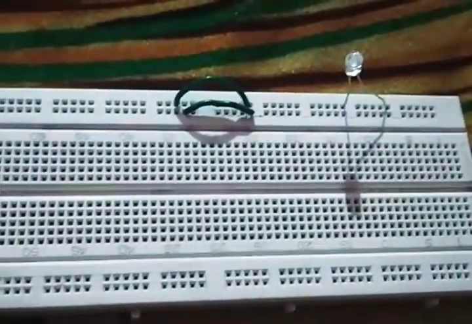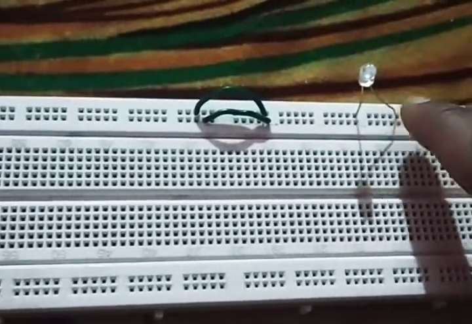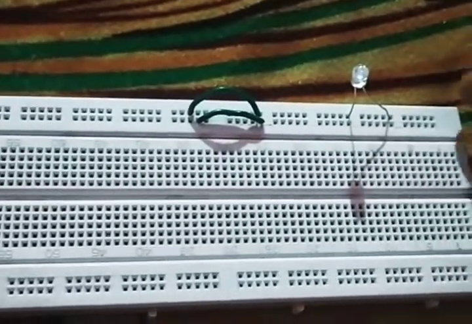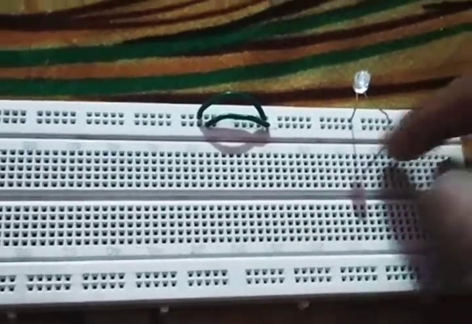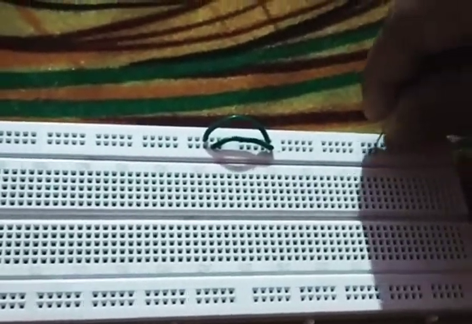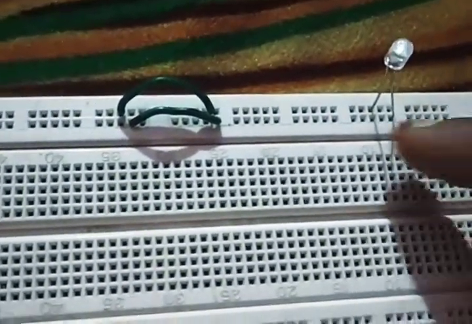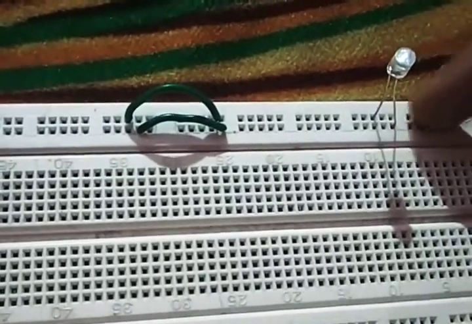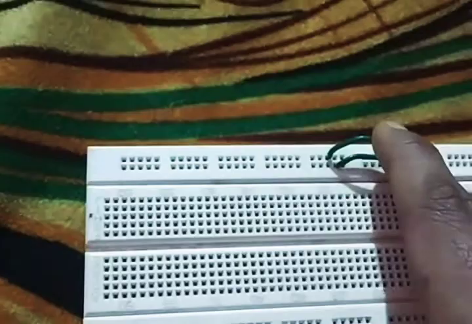So what's the right way? Suppose I want to put both of the legs and I want to use only this section of the breadboard. I can simply put the LED's legs in this way, and this is the right orientation. One should deal with the positive and one with the negative of the LED. These lines are connected from here to this end because there is a connection over here, so they are shorted from here to here.